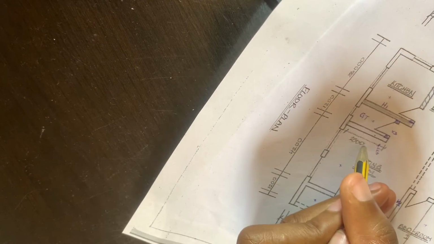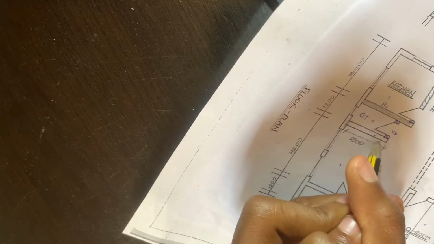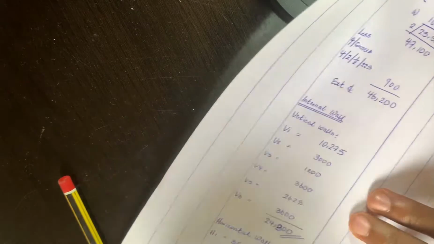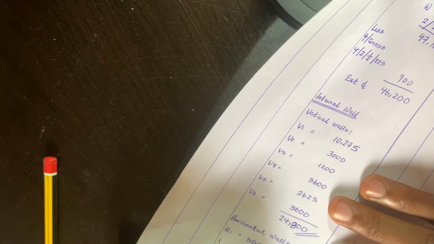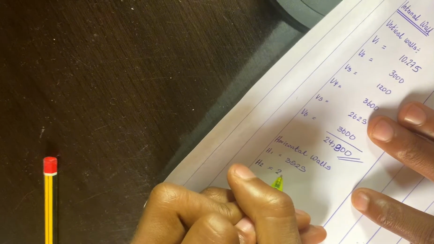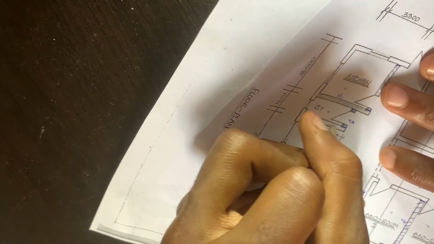We know that from here to the internal side is giving us what? 2,500, and the thickness is what? 225. So in order to find the dimension from here to this side, we'll say 2,500 plus what? This wall thickness, which is 225, and that will give us what? That's 2,725. So H2 is equal to 2,725. Now this is H2.